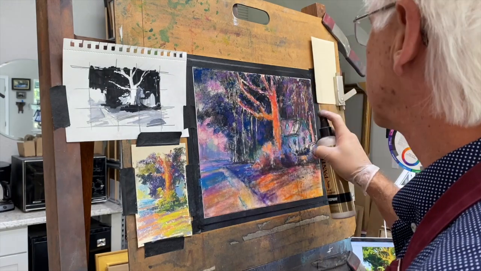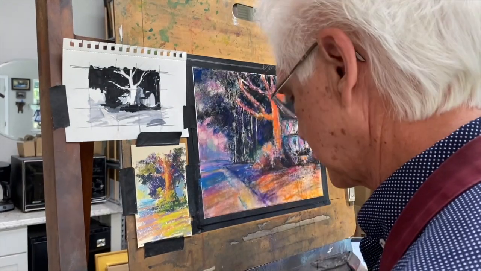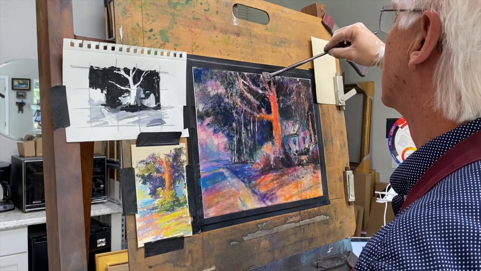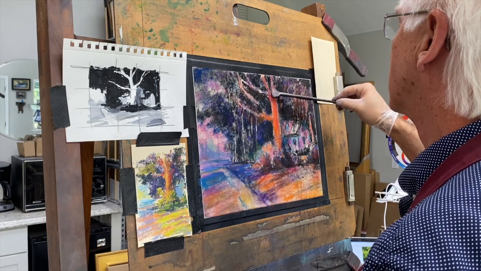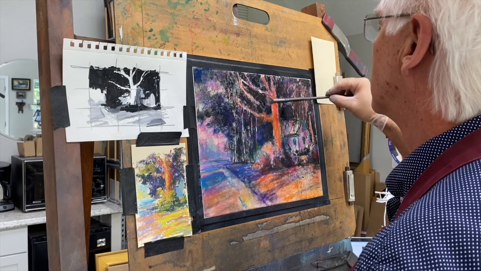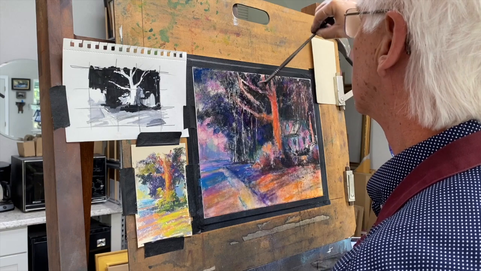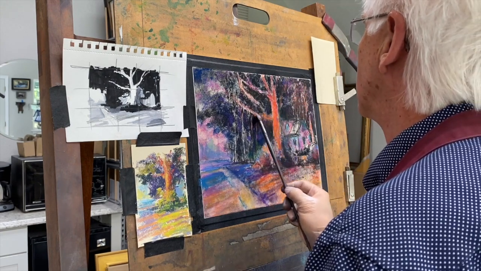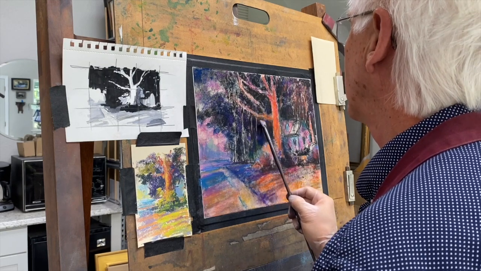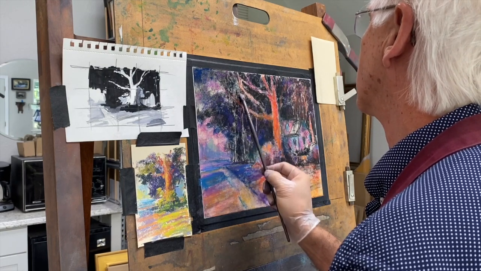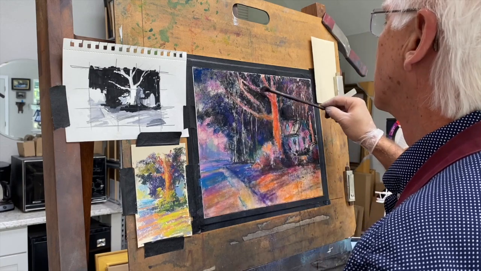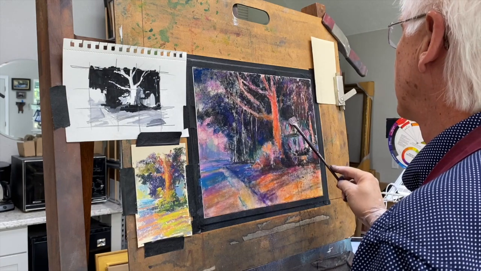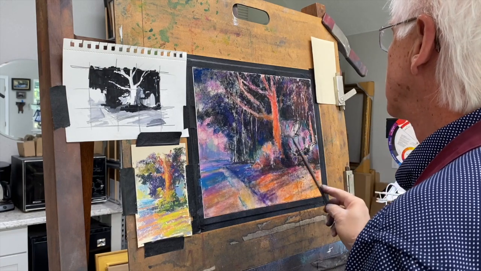I'm going to go to the tree and the house, because they're kind of the next light areas. It's running down through there, and that's okay with me. I'm going to go to the house, just blocking in.